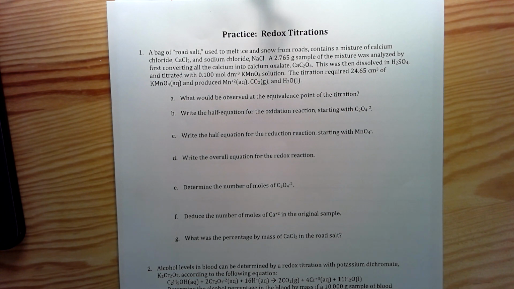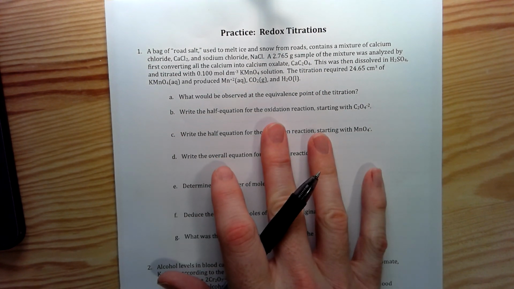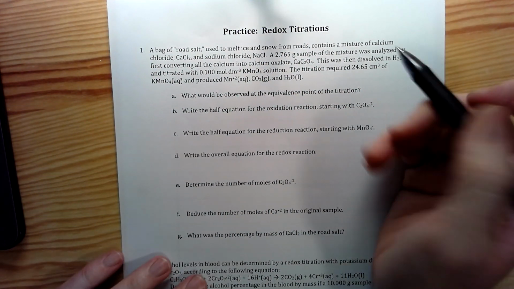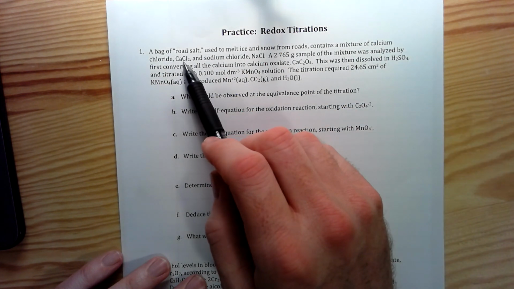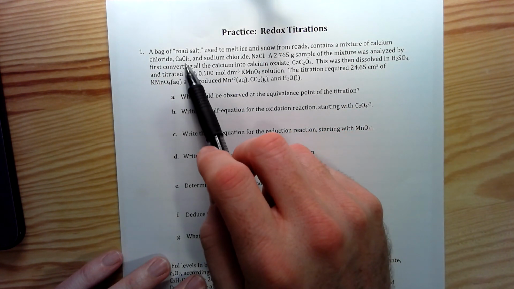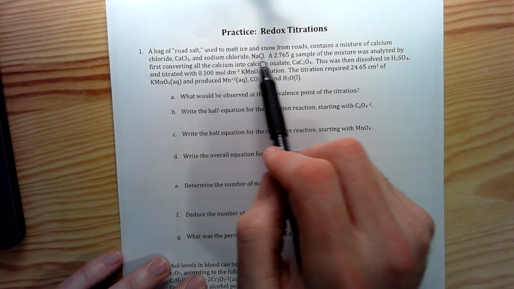Okay, so let's see if we can tackle this first question because it's kind of a lot. It says that a bag of road salt used to melt ice and snow from roads contains a mixture of calcium chloride and sodium chloride. Okay, so we've got a mixture between the two.